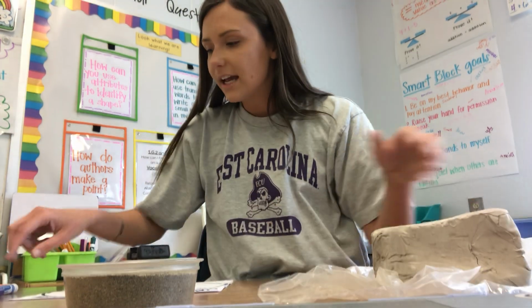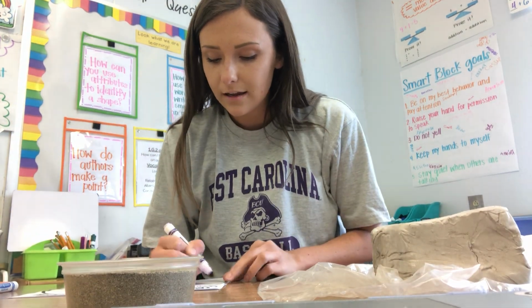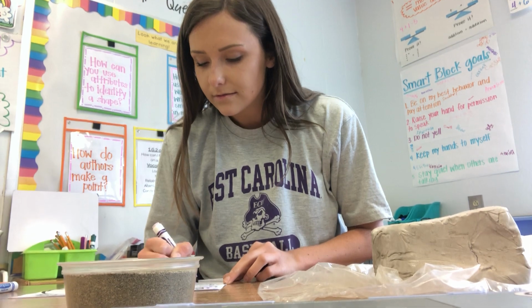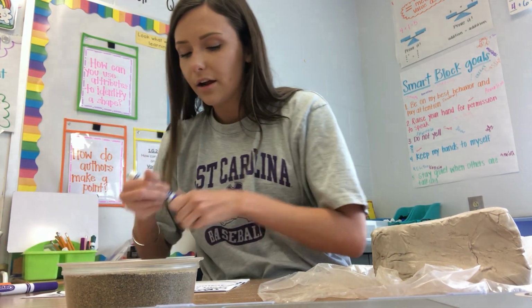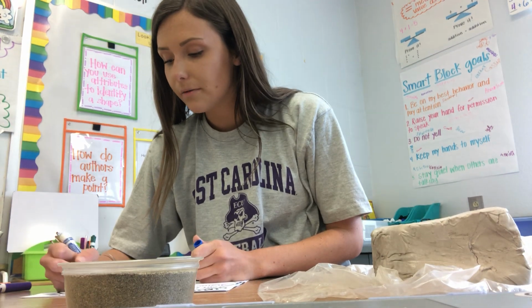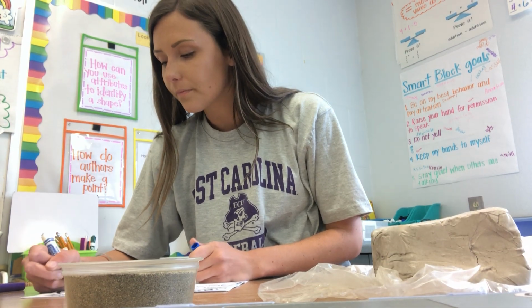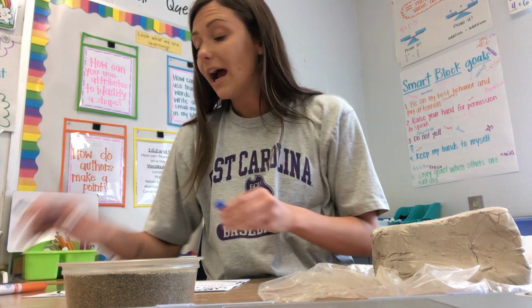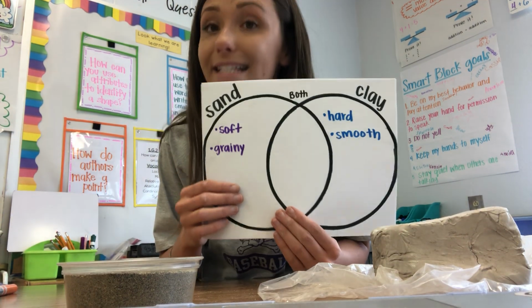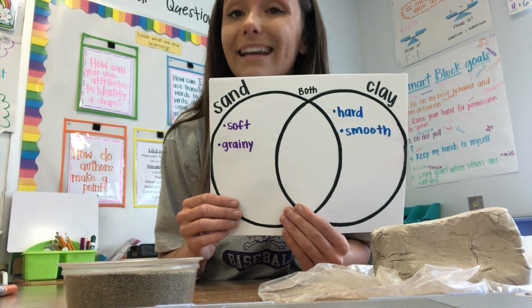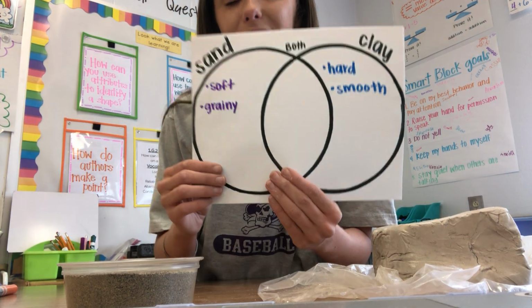So under sand, we're going to put grainy. And under clay, we're going to put smooth. While we were at school doing comparing and contrasting, it was always important that we had at least two differences and at least two similarities, which is great. That's what we have right now.